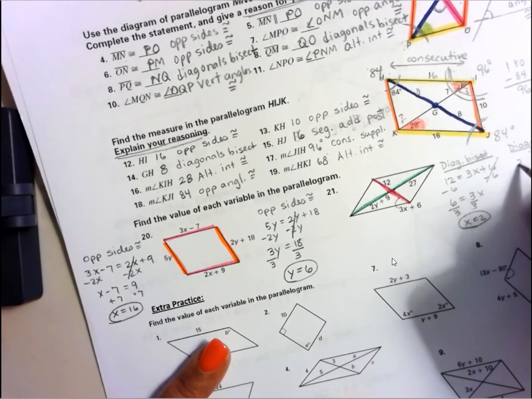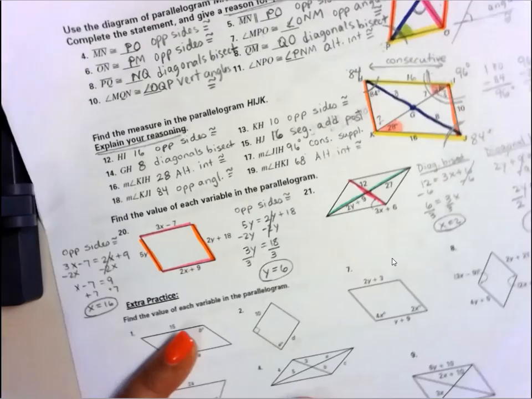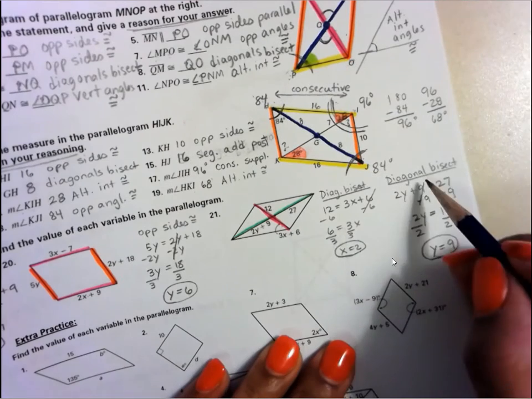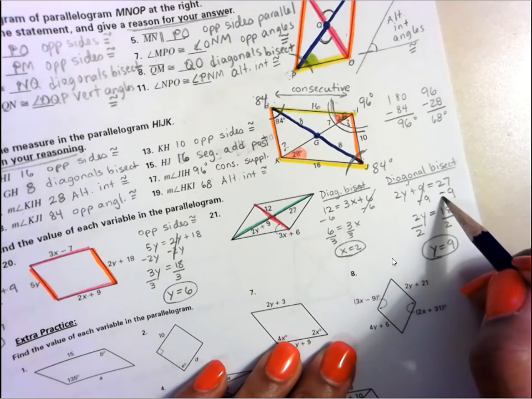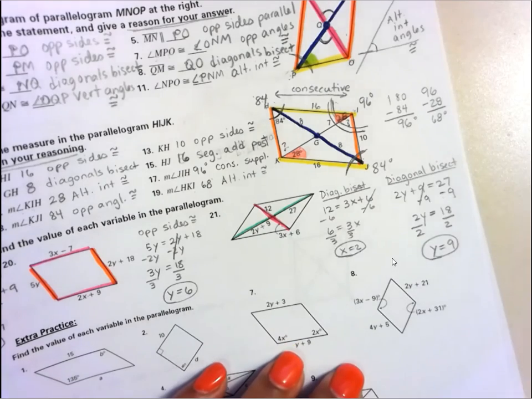So that means 2y plus 9 equals 27. Means y equals 9. Oh, that didn't go on camera. Sorry. 2y plus 9 equals 27. I subtracted 9, divided both sides by 2, and I got that y equals 9. Okay.